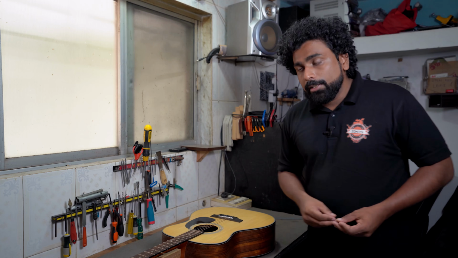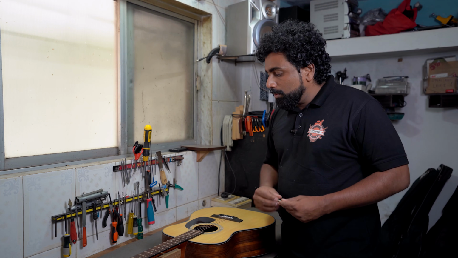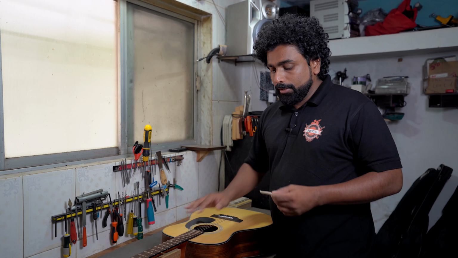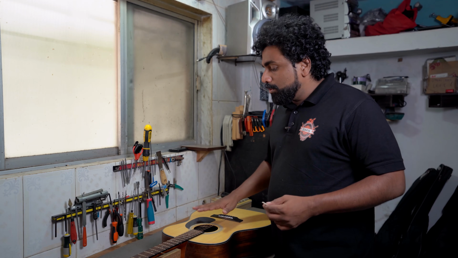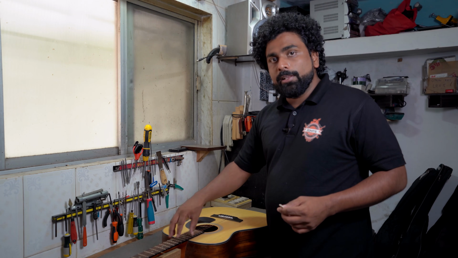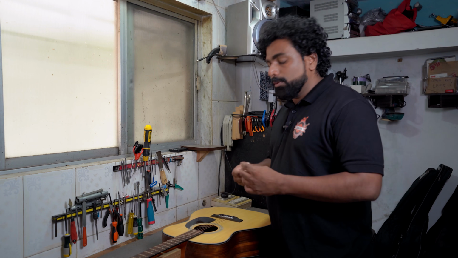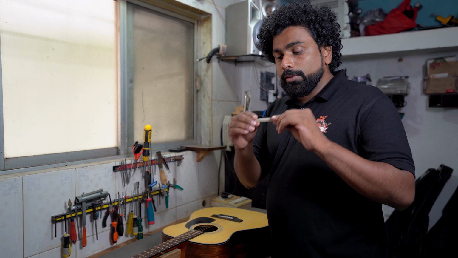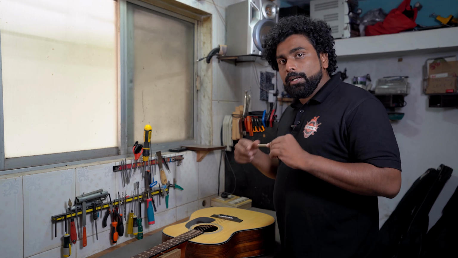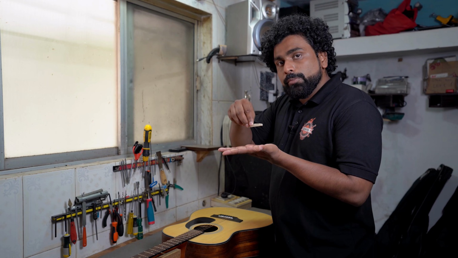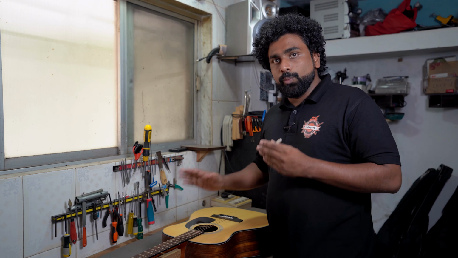Now in some other cases the saddle is already low and you're feeling a lot of buzzing. In other words, if the saddle is too low, you will face buzzing around the 12th fret and above. In that case, you can remove the saddle and replace it with a taller saddle, or put some filling under the saddle so that your saddle comes up, and hence the buzzing issues will get solved.